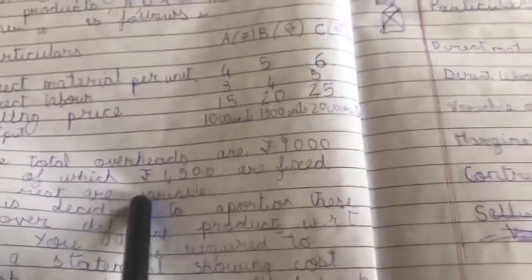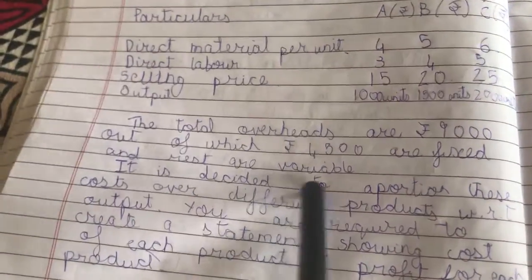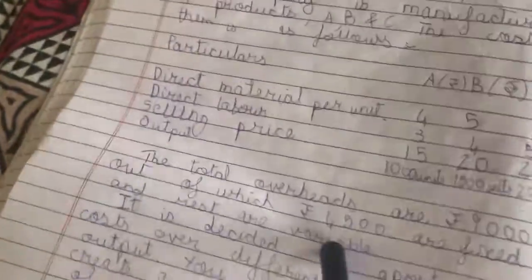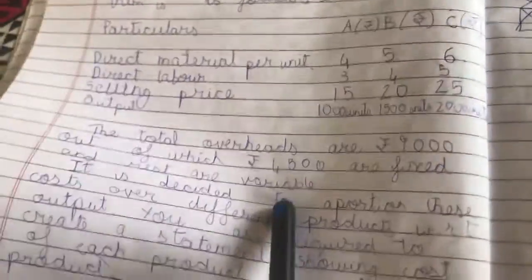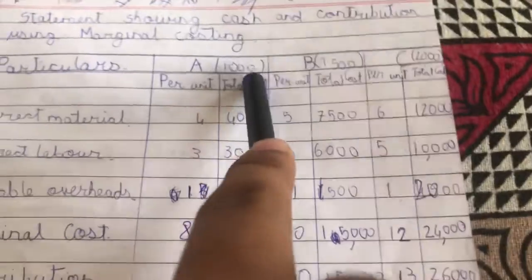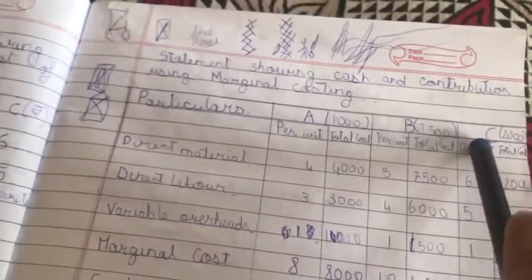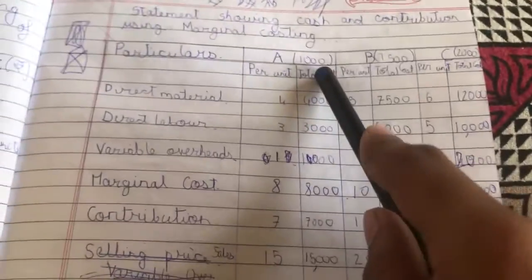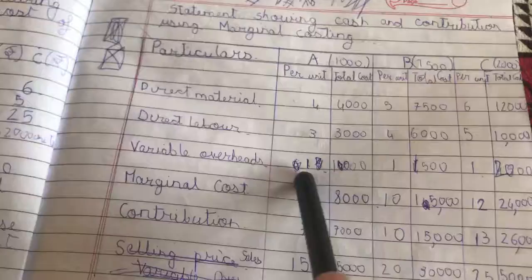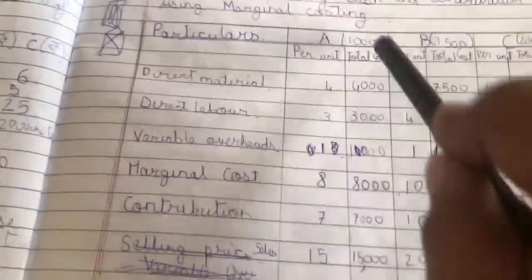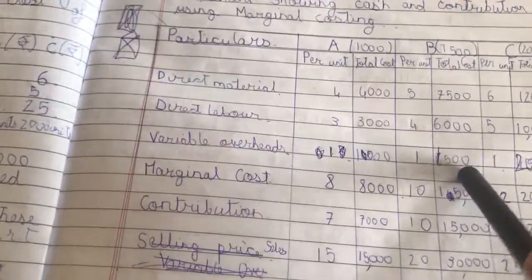We were told 4500 were variable outside this. So the 4500, which is variable, is getting divided into the total production of how much? 1000 plus 1500 plus 2000, which is 4500. So total variable per unit is 4500 divided by 4500, which is 1, 1 and 1. Correct? 1 into 1000, 1000, 1 into 1500, 2000.